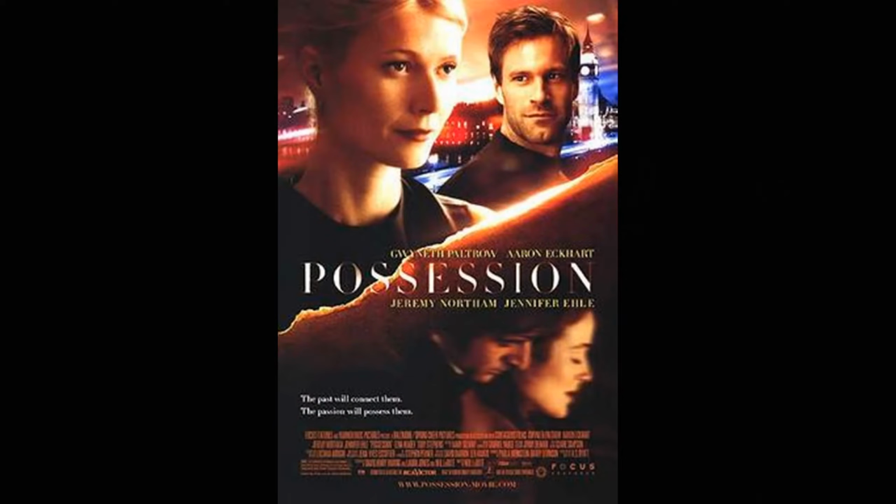A film was made of Possession in the year 2002. I was very excited to see it because I so loved the novel. However, I was extremely disappointed in the movie. They made many changes from the book, and it really totally, I think, failed to capture the greatness of this novel. It had Gwyneth Paltrow, it had Jeremy Northam, Jennifer Ehle. So it was a good cast, but I think the script was very poor indeed.